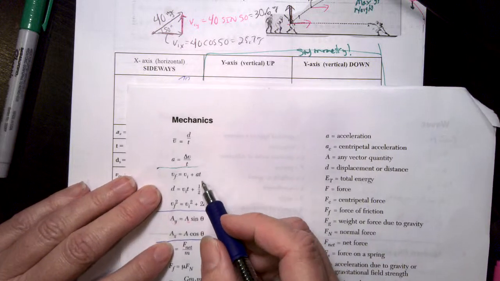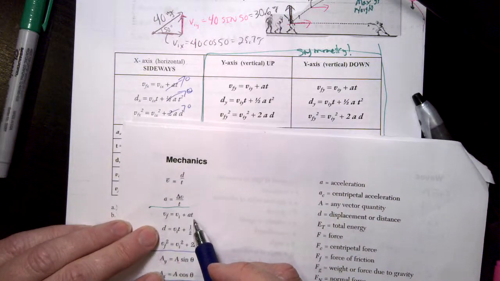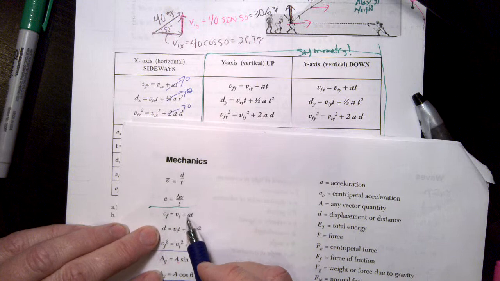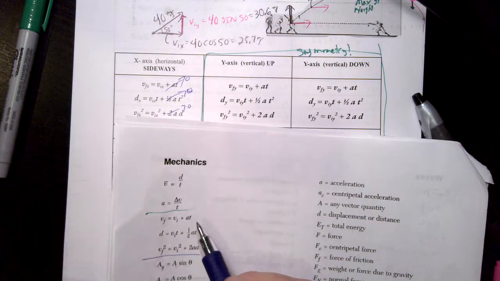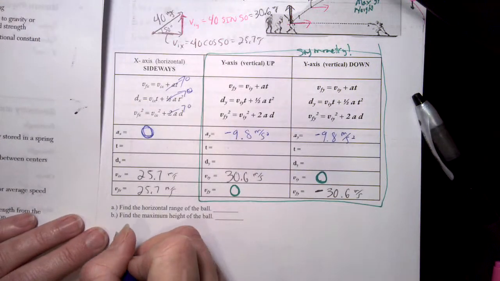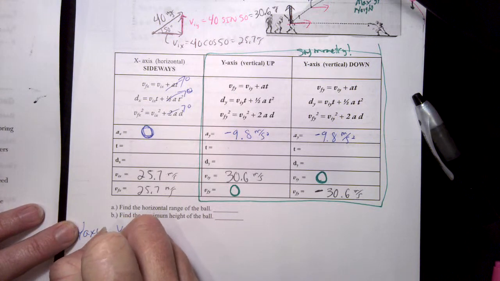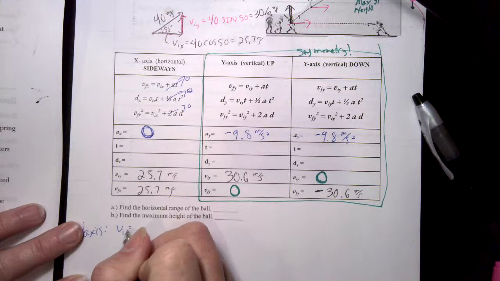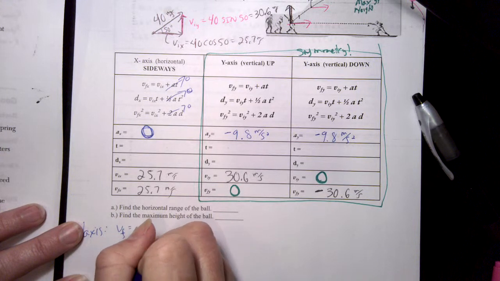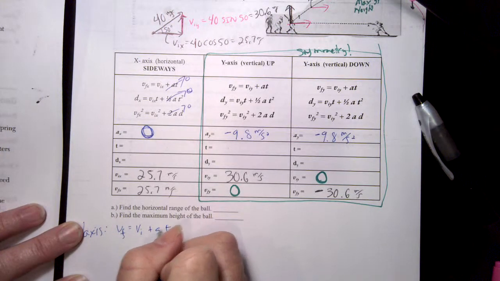Maybe I use the other one first. Oh, that one's probably easy. Let's do that one. Solve for time. I have these two numbers and I know gravity. Let's solve for time first. So I say V, so on the y-axis, V final equals V initial plus AT.